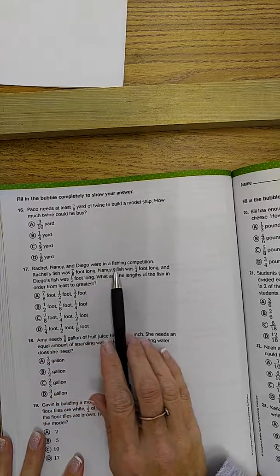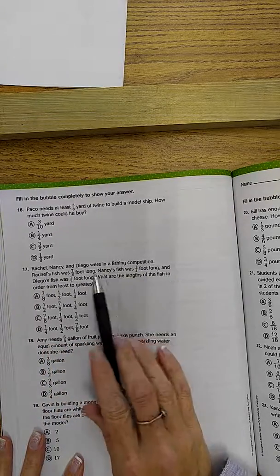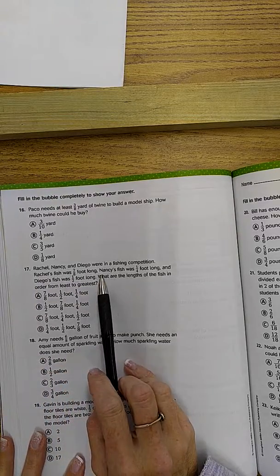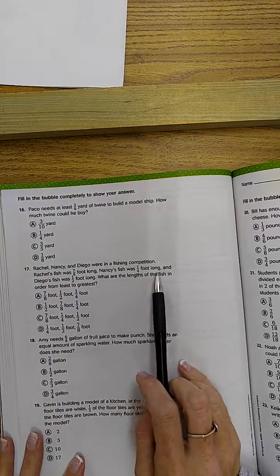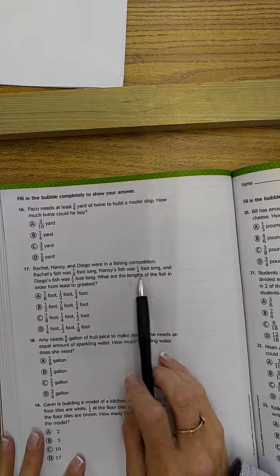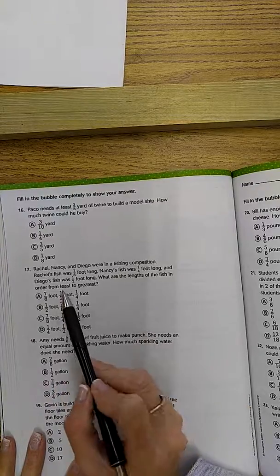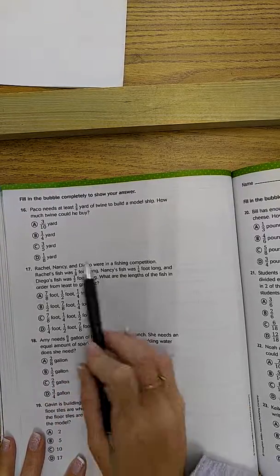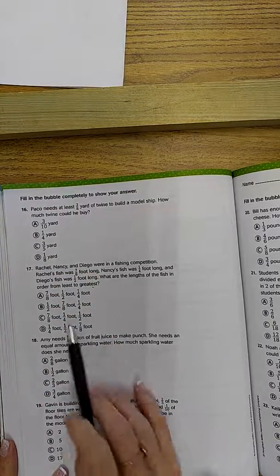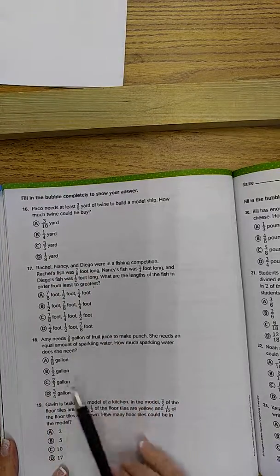Rachel, Nancy, and Diego were in a fishing competition. Rachel's fish was 7/8 foot long. Nancy's fish was 1/4 foot long, and Diego's fish was 1/2 foot long. What are the lengths of the fish ordered from least to greatest? They would need to do this one, number 17. So 16 and 17, and your answer options are here.